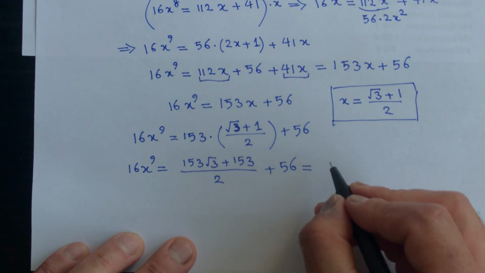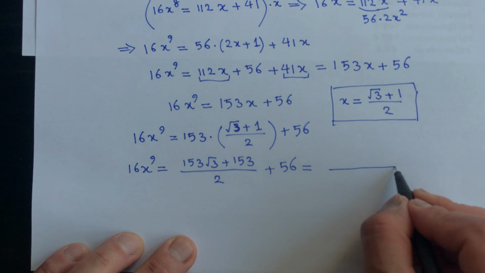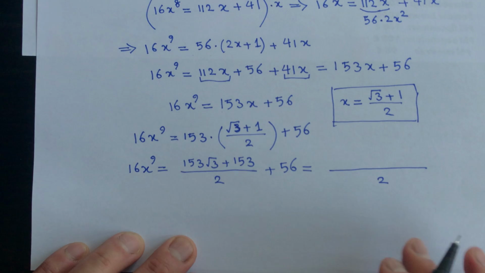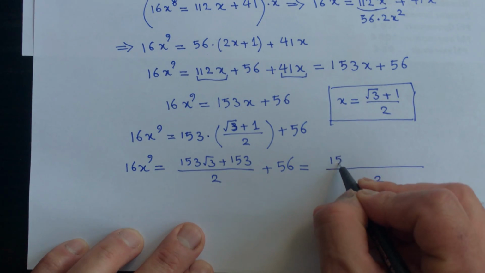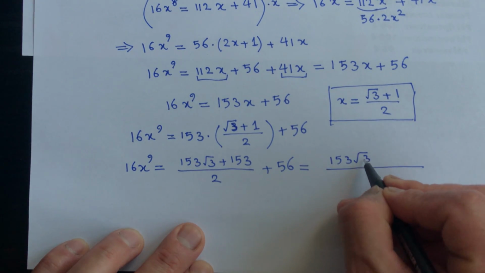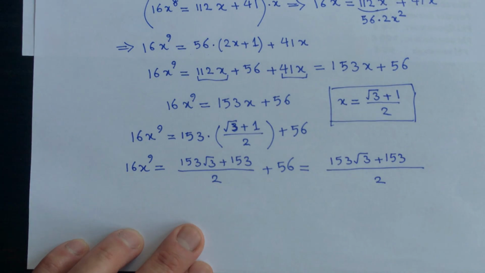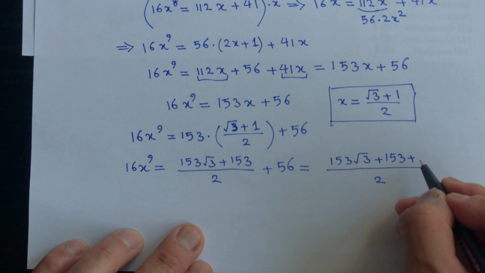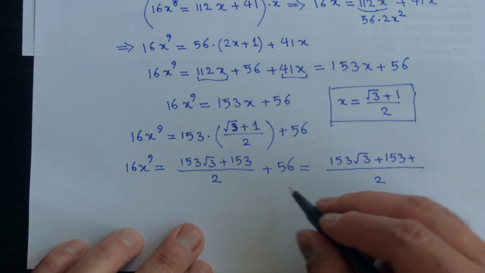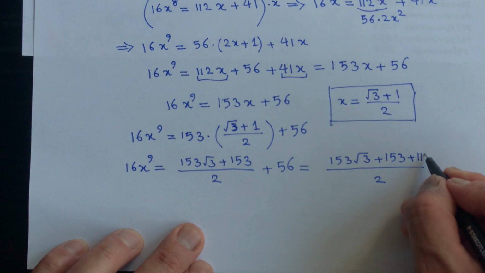You can add these two terms to each other, as one big fraction over 2. You know from basic algebra that 2 times 56 is 112.